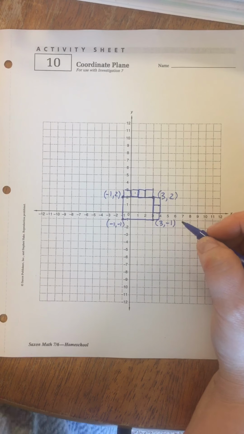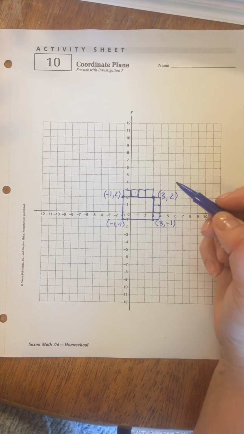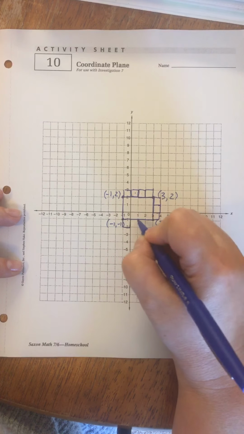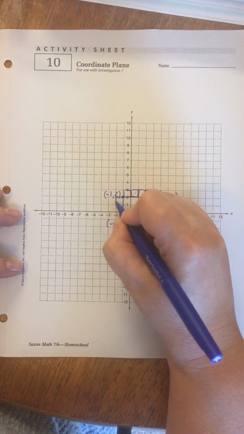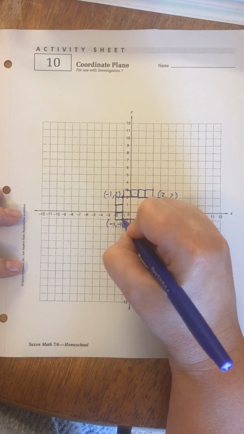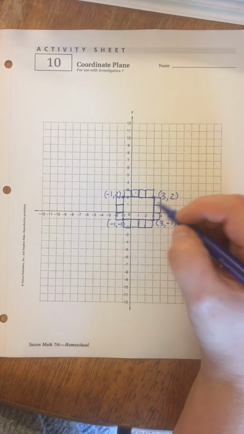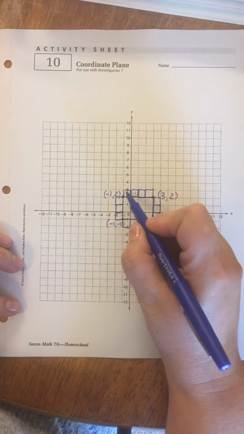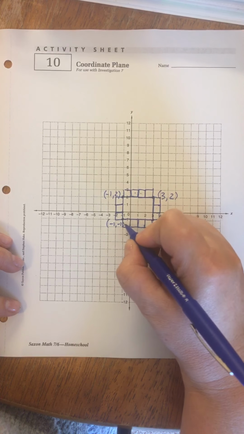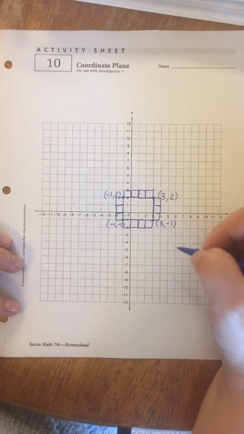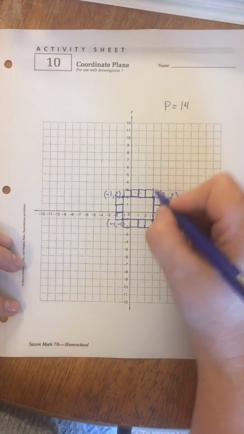Okay? Adding the lengths of the 4 sides, we find that the perimeter is how many? Well, there's 4 here, 4 here, 3 here, and 3 on this side, right? So what is the perimeter of this rectangle? How many units do we have? We have 1, 2, 3, 4, 5, 6, 7, 8, 9, 10, 11, 12, 13, 14. So the perimeter of this rectangle is 14 units.